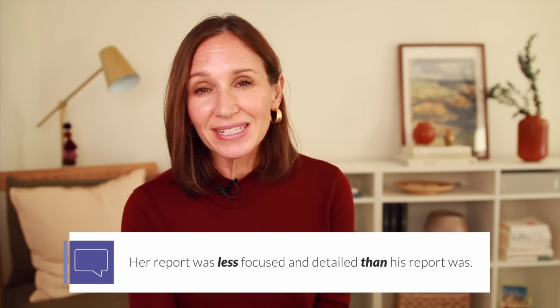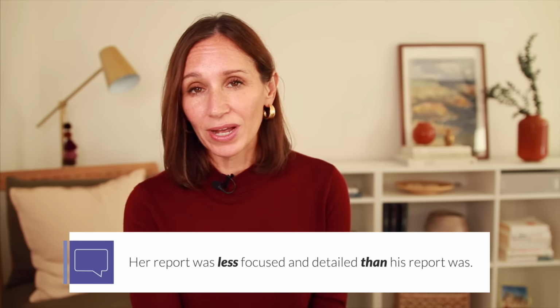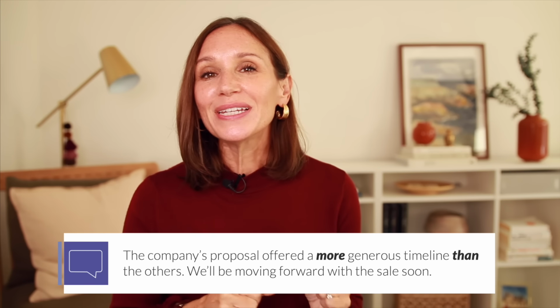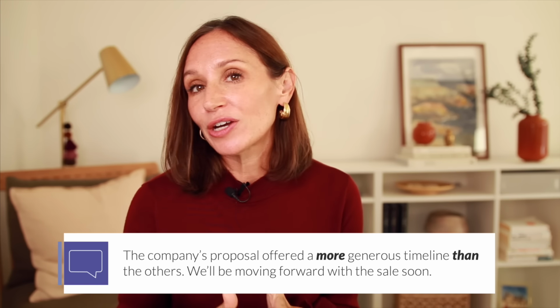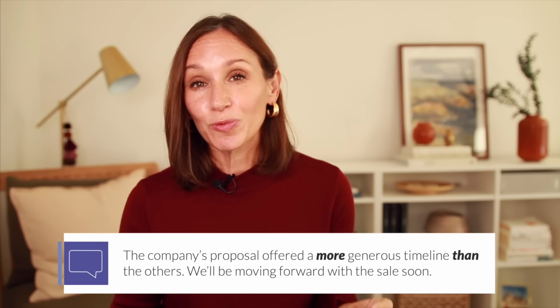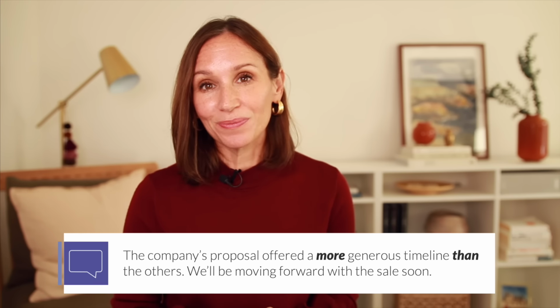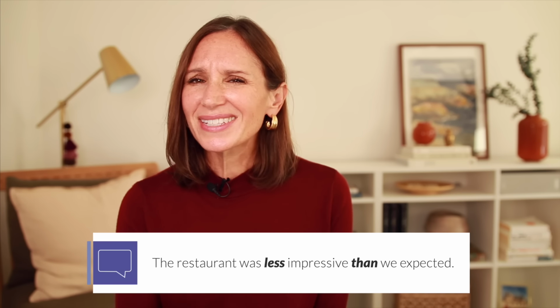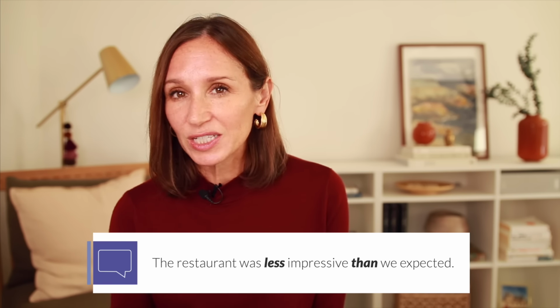For example, her report was less focused and detailed than his report was. In other words, it fell short. It was inferior to his report. Another example: the company's proposal offered a more generous timeline than the others. We'll be moving forward with the sale soon. Of course, in this example with more than, we're indicating that one proposal exceeded or was far better than another. And here's one final example: the restaurant was less impressive than we expected.